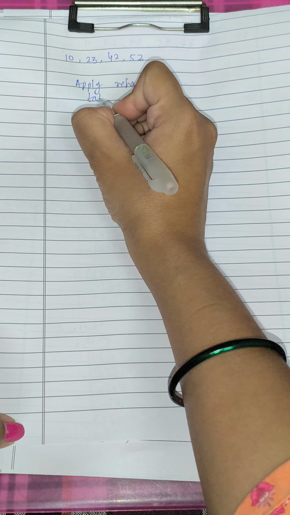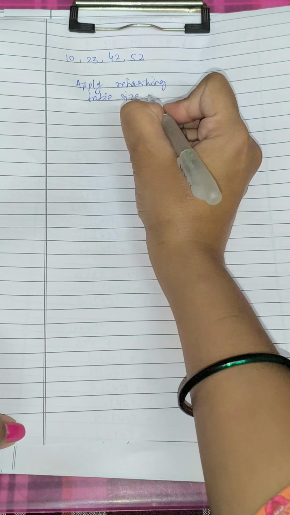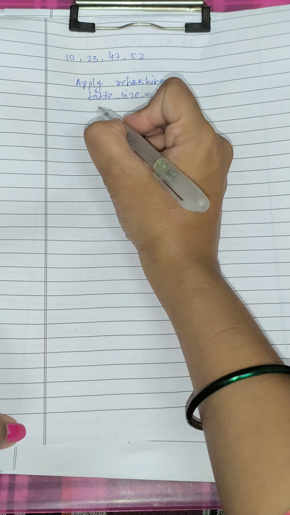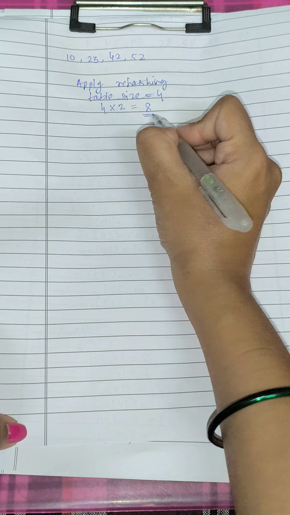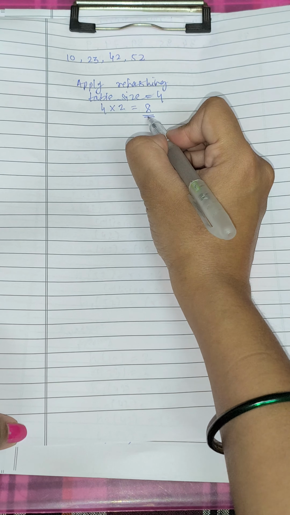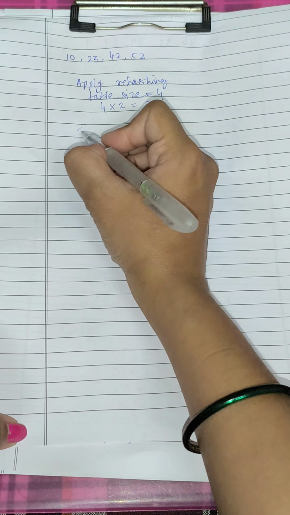So current table size was 4. What we will do is we will double it. So 4 into 2 will be giving us 8. Now we will not take this 8, an even number, as our table size. So we have to take an immediate greater prime number.